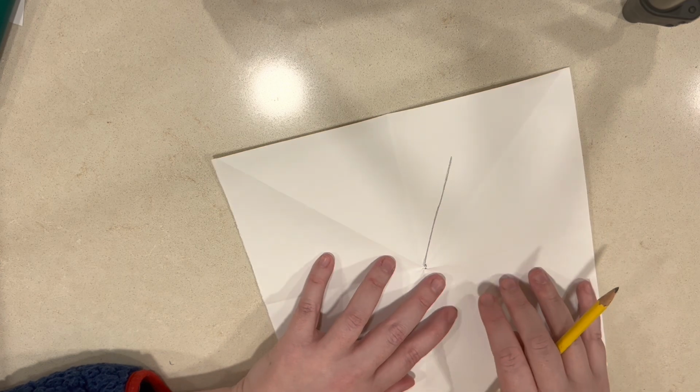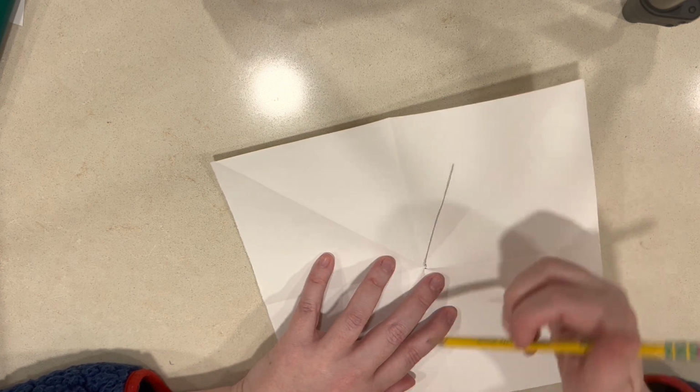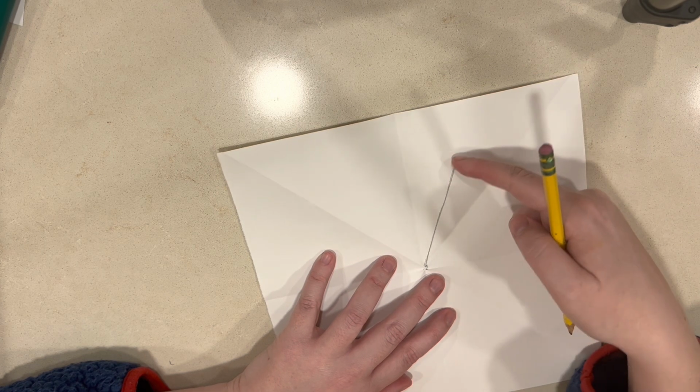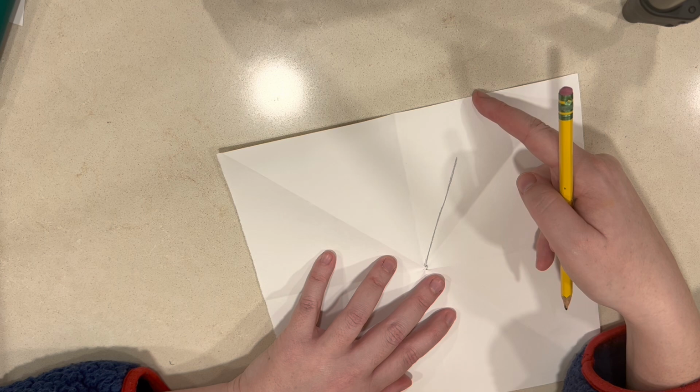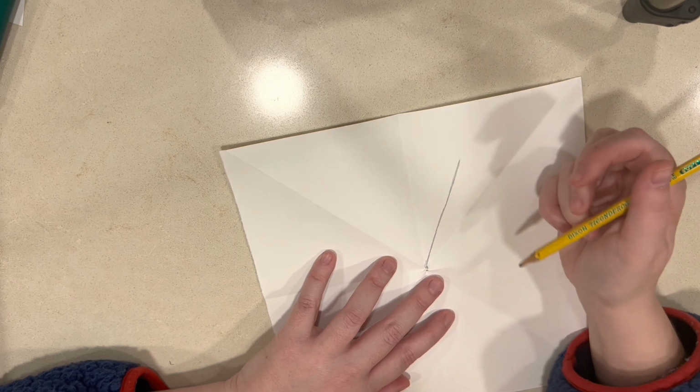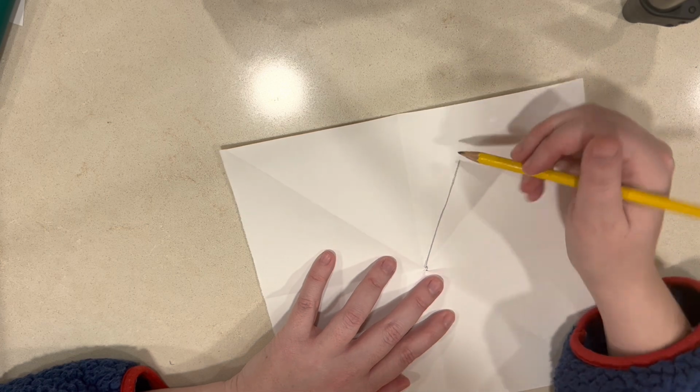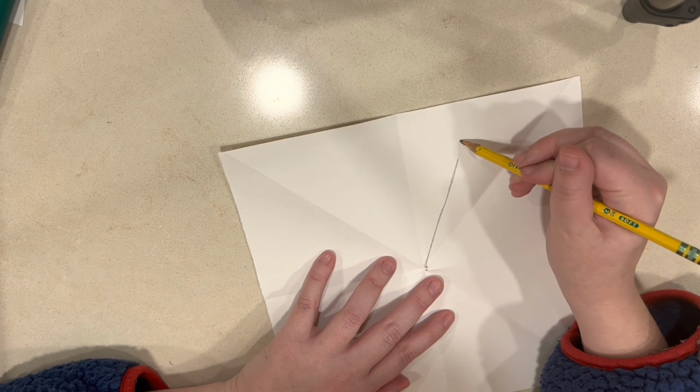You can see I'm not drawing along a fold. Here are my 2 folds. I'm drawing a diagonal line into that space. Now I don't want it to go all the way out to the edge of the paper. I want to make sure that I leave some extra space, and you'll see why in a little bit. But now I have an area where I can start building my snowflake design.